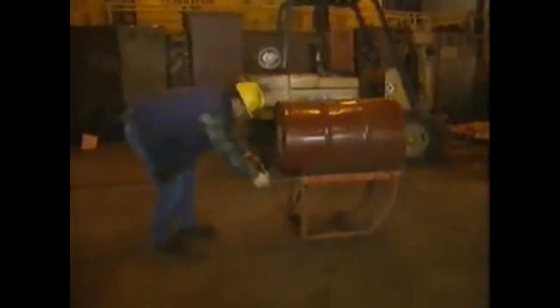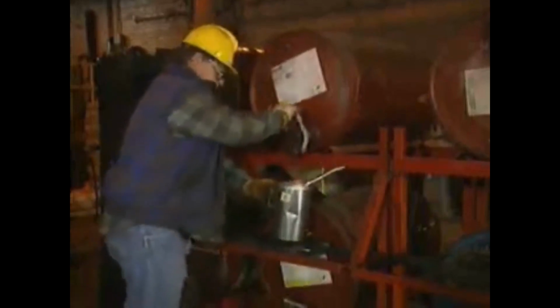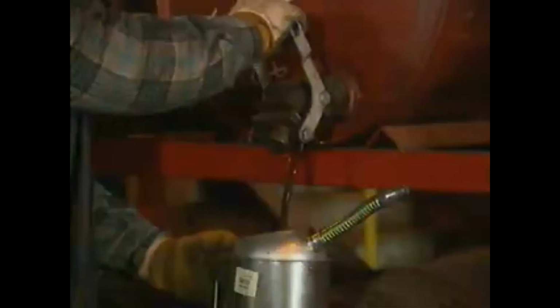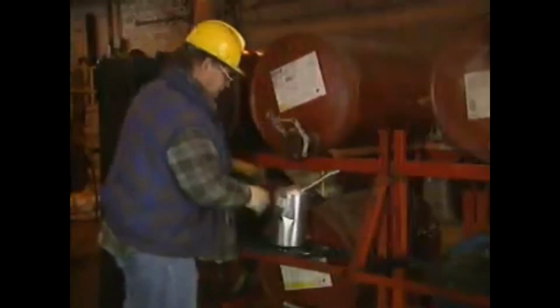The drum may then be left in this position until it's empty, or if necessary, it can be rocked back into the upright position. With the drum vented, open the spigot and withdraw the oil from the drum. When the desired amount of oil has been withdrawn, close the spigot and the vent cap.